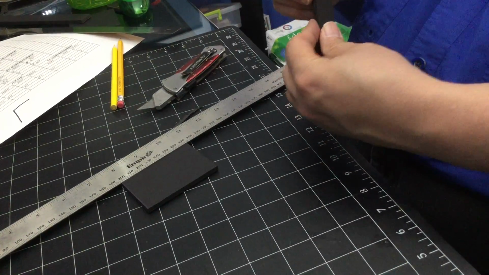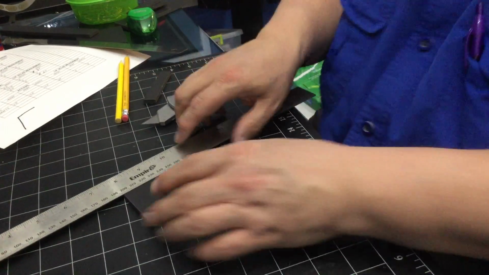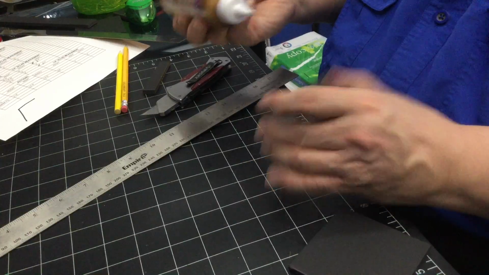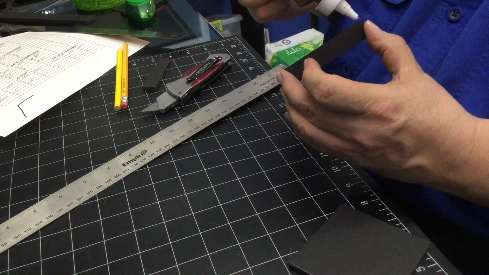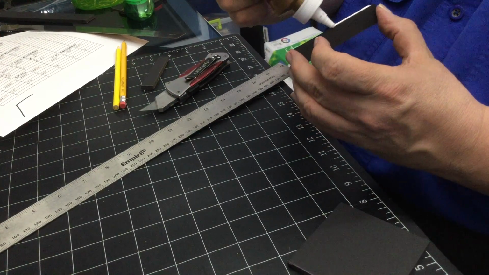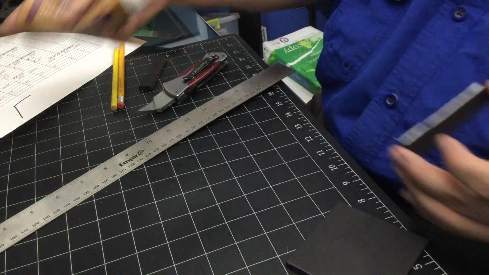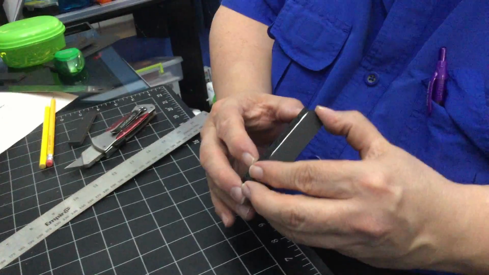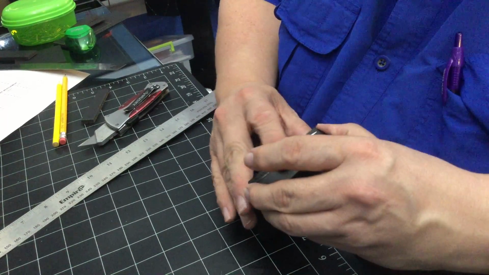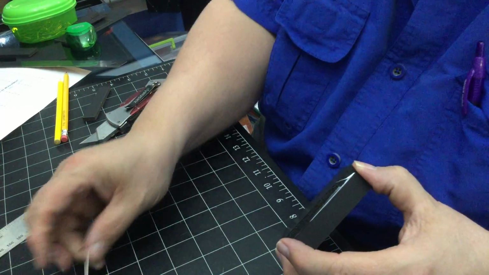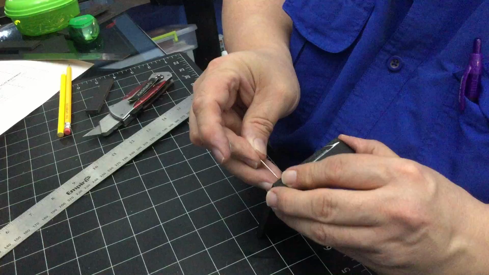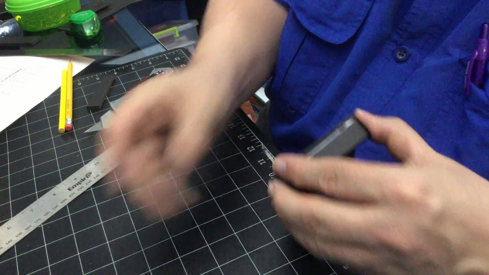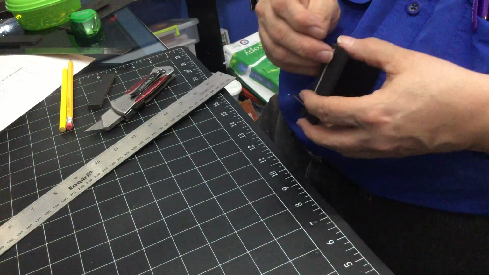Yep. That should be okay. Now, a little bit of glue. Now, foam core is foam core. It's not real heavy. So we're not going to worry about all of the structural support that the real platform would need.